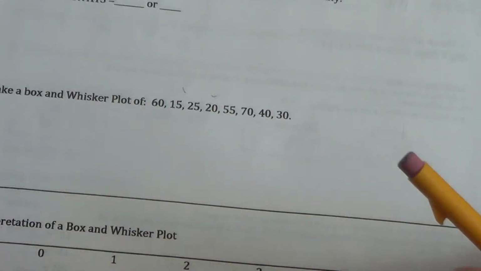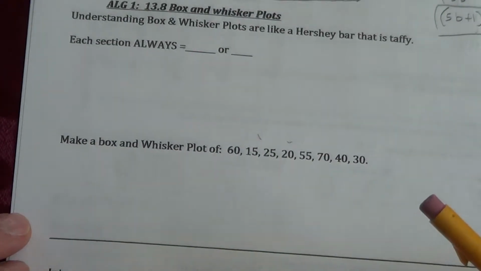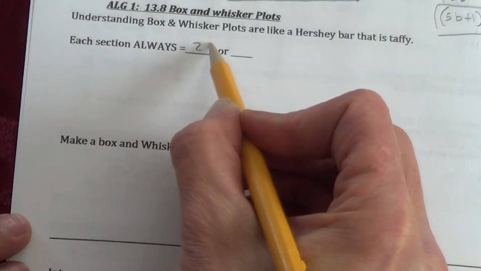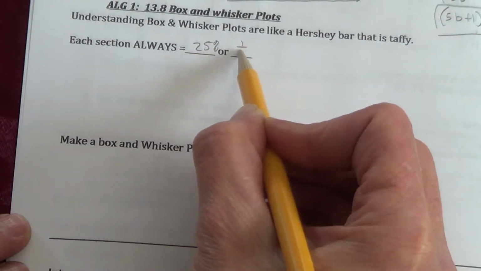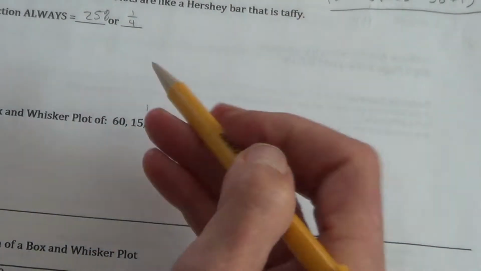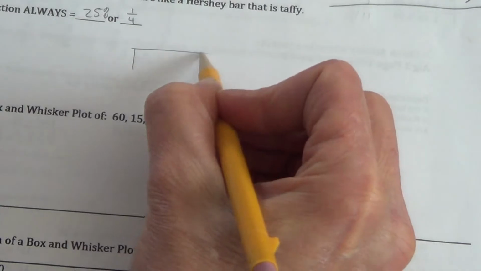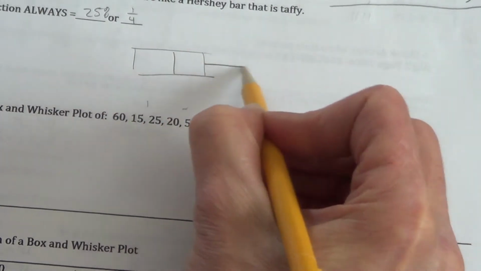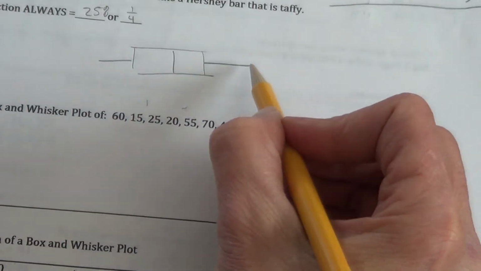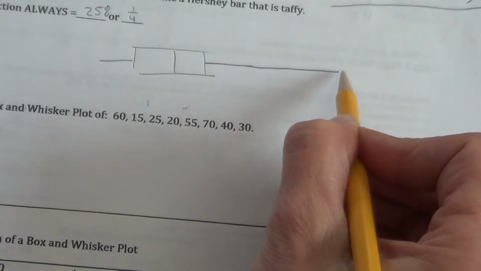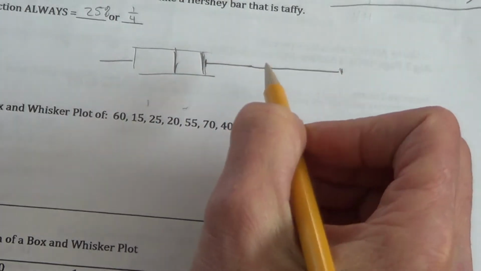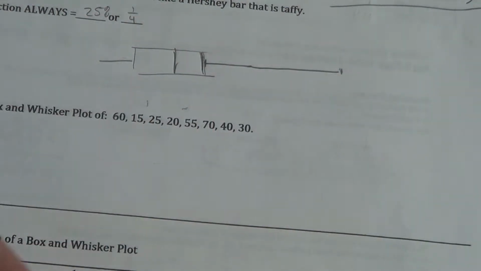Box and whisker plots you've probably seen in the past. What you've got to remember is each section of the box and whisker plot is always 25% or 1/4 of the data. So you've seen these graphs, they look like a box, and then whiskers that come out. Where I see kids get real confused is when a whisker or a part of the box might be real long, to realize that this is the same amount of data as this section here. So what I like to do is think about this like a piece of gum.